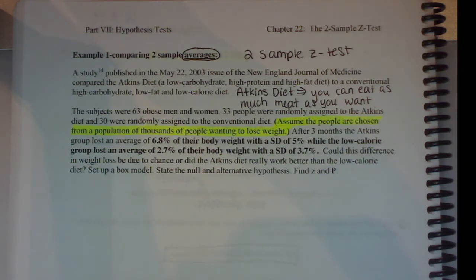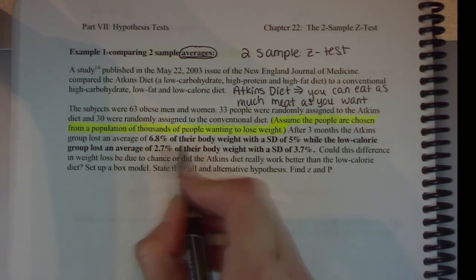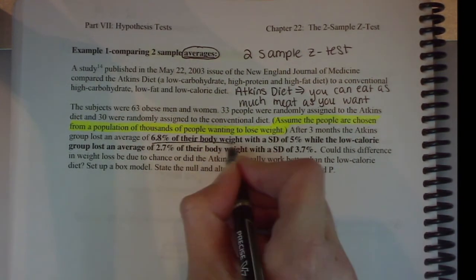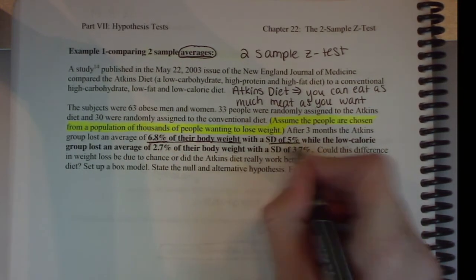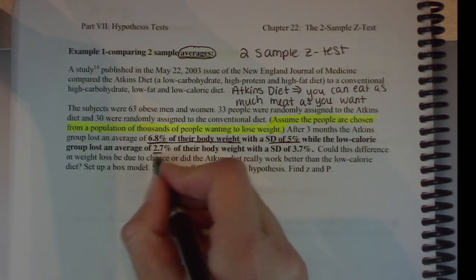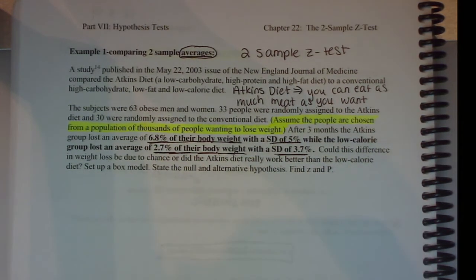It says after 3 months, the Atkins group lost an average of 6.8% of their body weight. So that was their average weight loss percent. The SD was 5%, and then the other group lost 2.7% of their body weight. And their SD was 3.7. So there's 2 averages, 2 SDs, and 2 groups of people. So that's how I know this one's the 2-sample z-test.